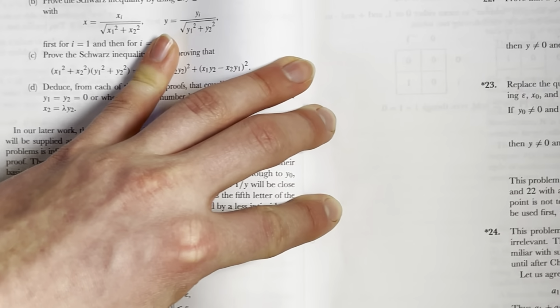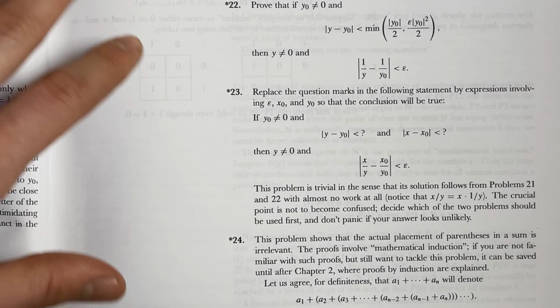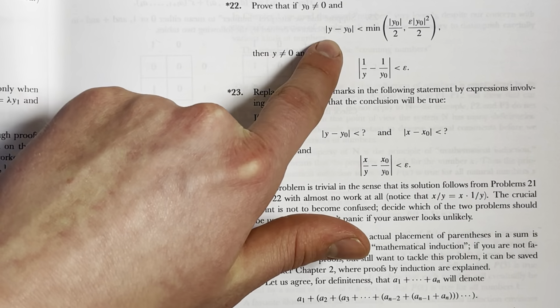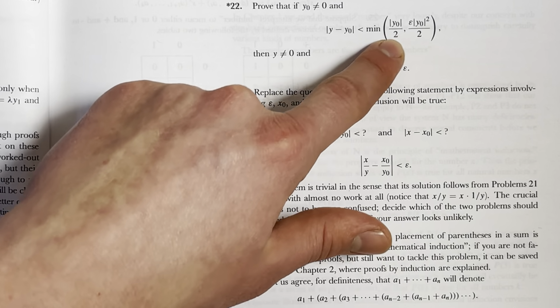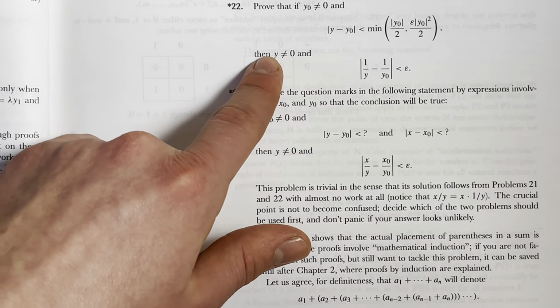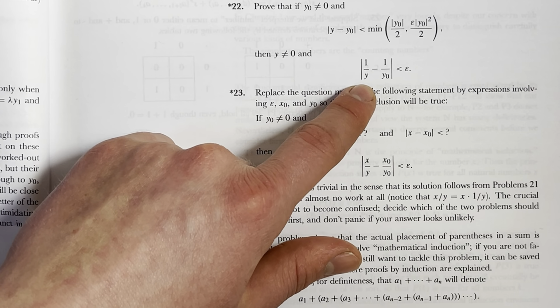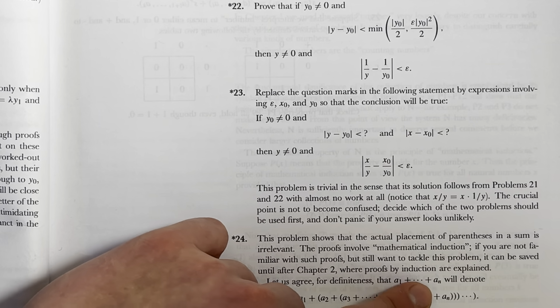Let's now move on to 22. Prove that if y0 is not equal to 0 and the absolute value of y minus y0 is less than this expression, then y is not equal to 0 and the absolute value of 1 over y minus 1 over y0 is less than epsilon.